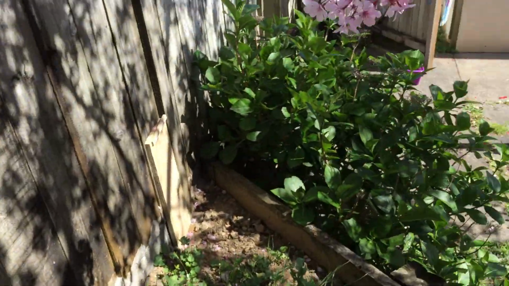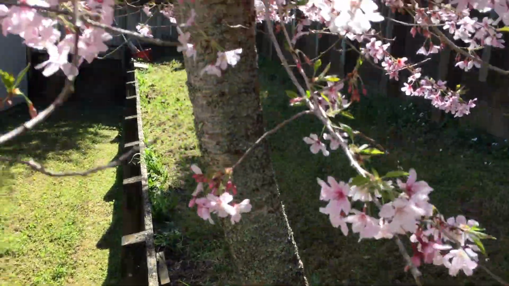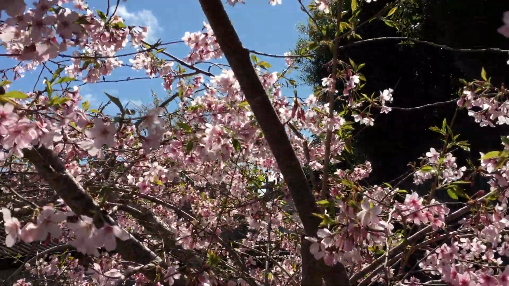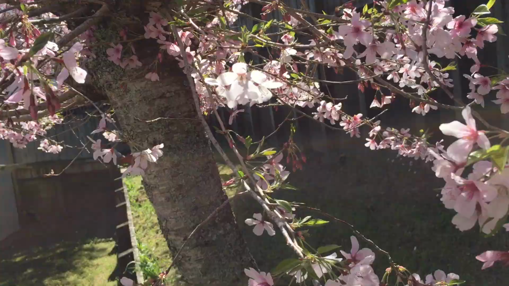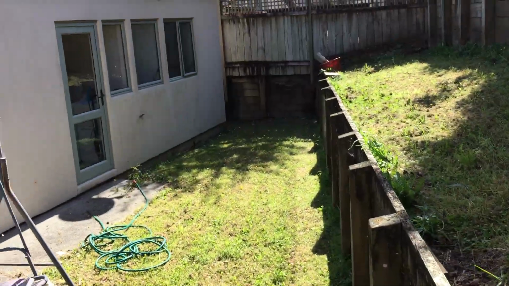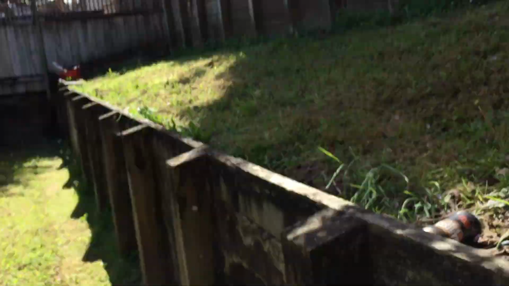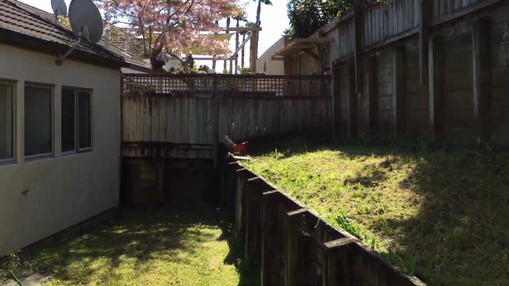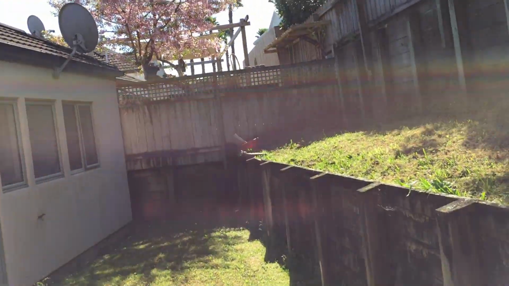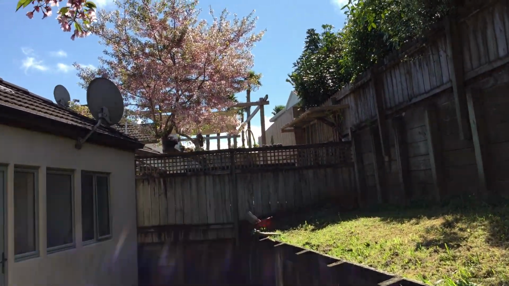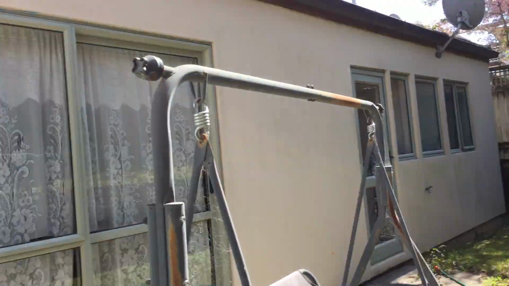Alright, just stay with me and we go. So this beautiful cherry blossom, that's our cherry blossom on the other side. These are our neighbors here.